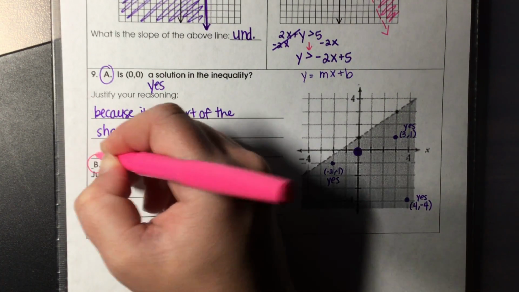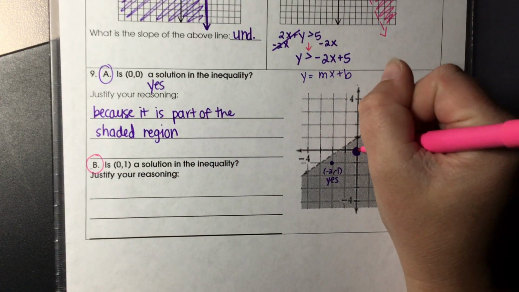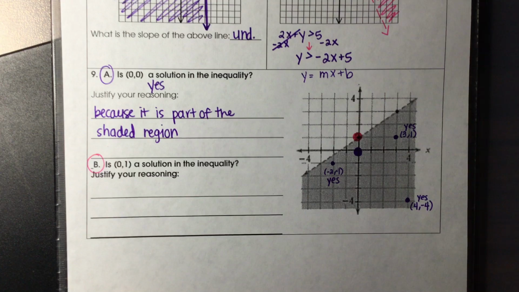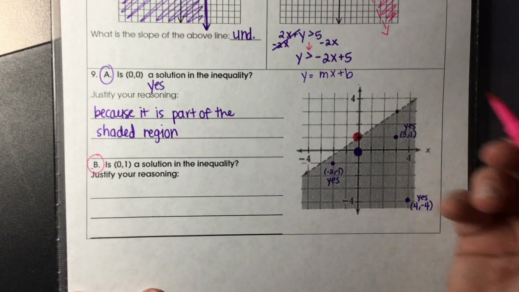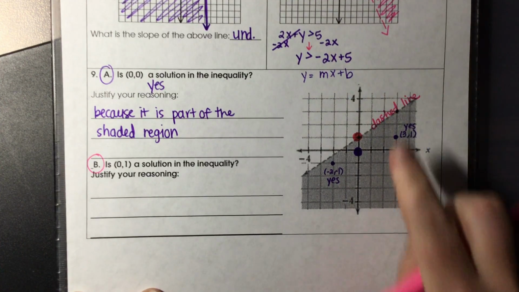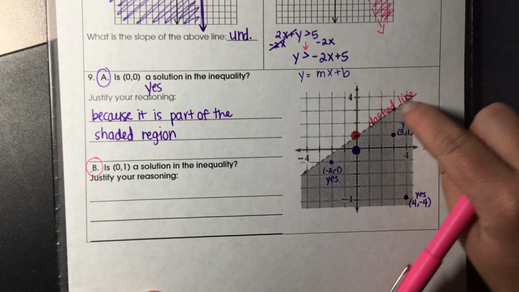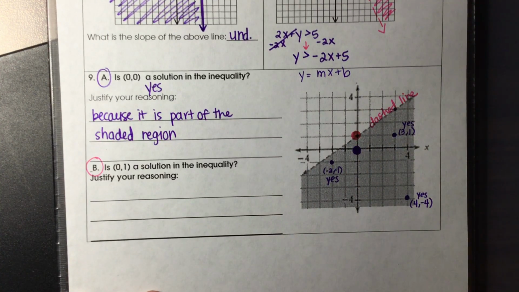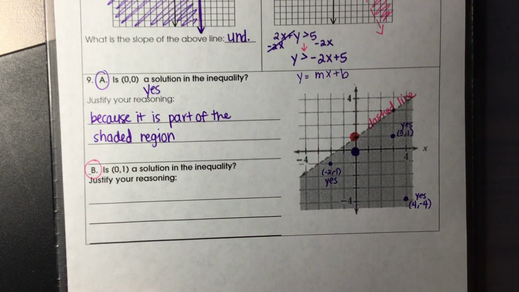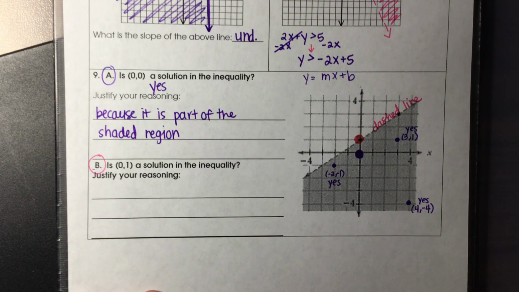It says, is 0, 1 a solution to the inequality? Justify your reasoning. So I have 0 and 1, which is this point right here. If I look here, I have a dashed line. What that tells me is my inequality is not equal to, so anything along this line does not exist. Mr. Bunn explained it as this point would fall through that dashed line, so it is not included.